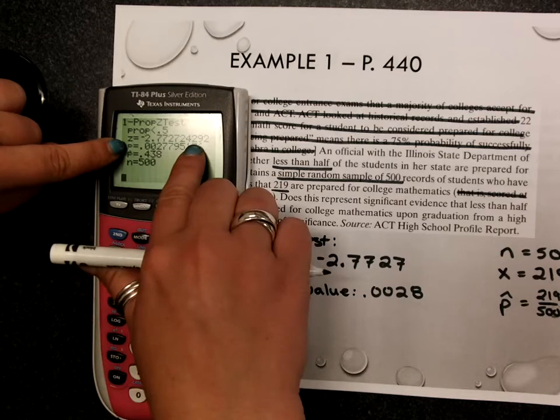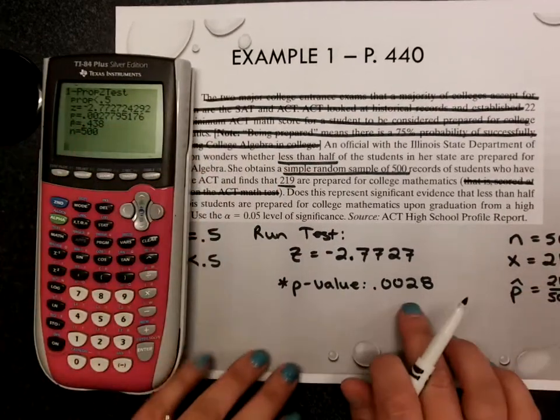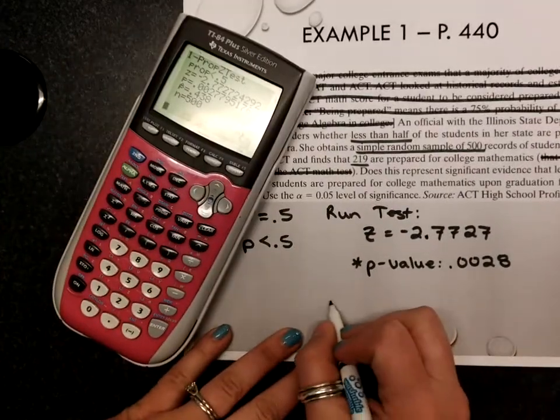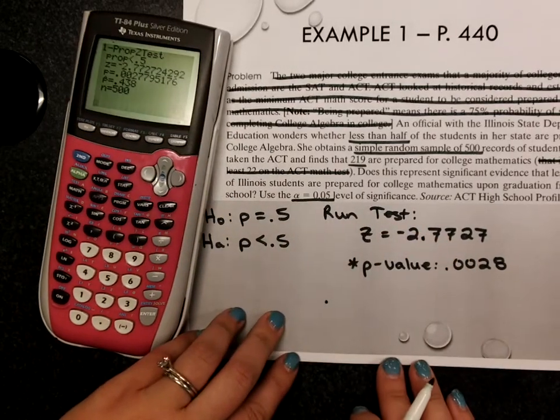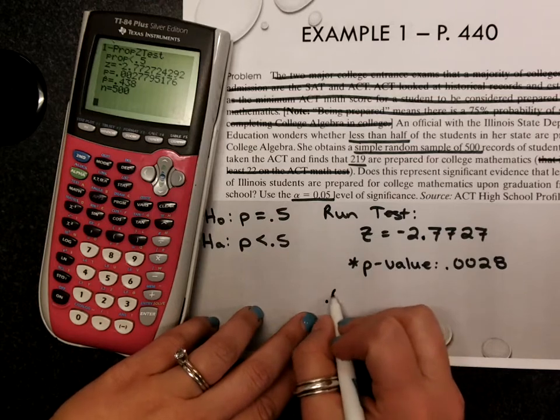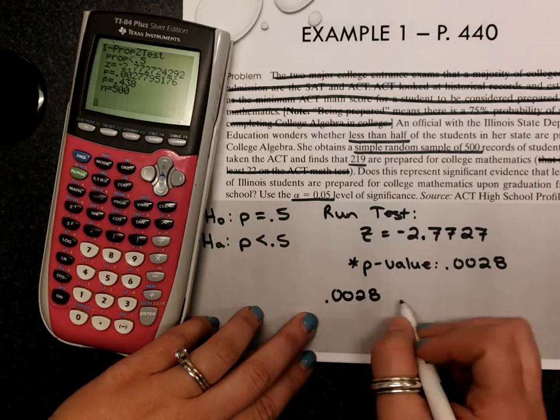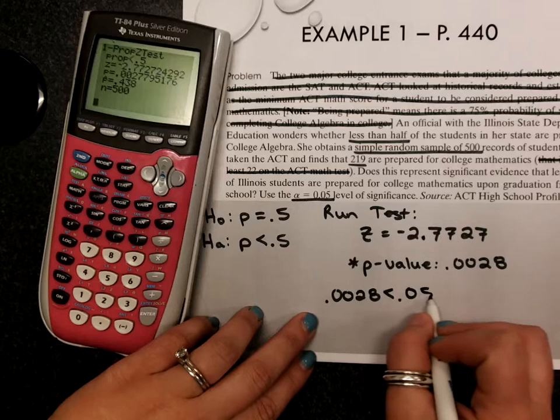Sometimes it asks you for the z-score. So that p-value, we're going to compare against 0.05. So it says use alpha 0.05 for the level of significance. So 0.0028 is less than 0.05.